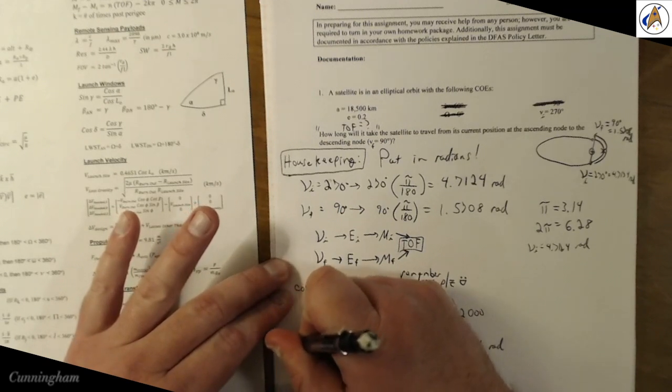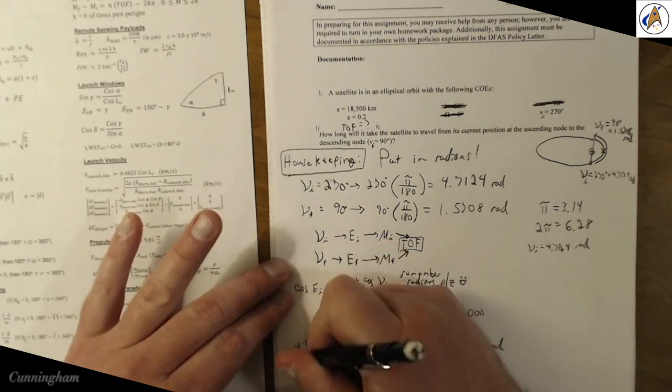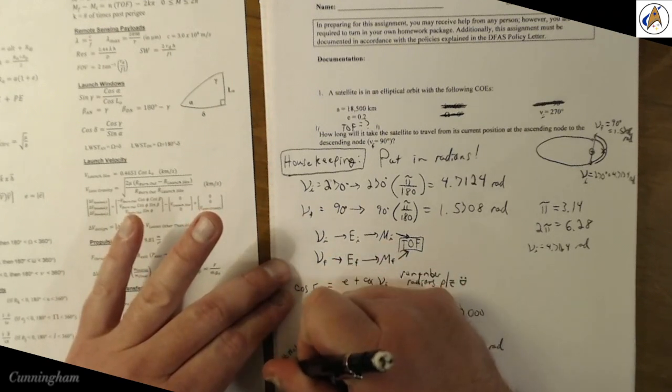This is where you make some money here. Half plane check. You have to do that for eccentric anomaly initial.